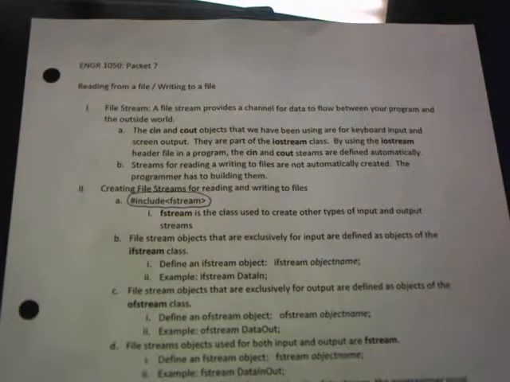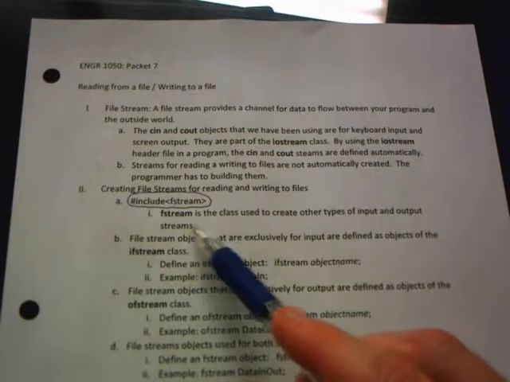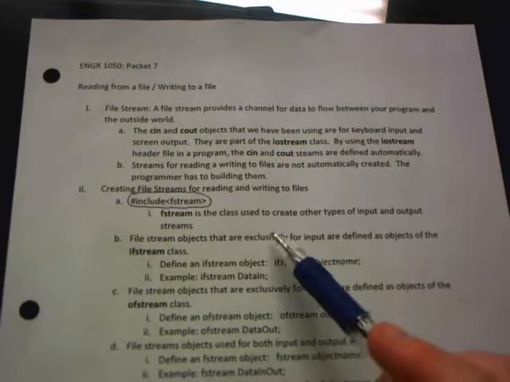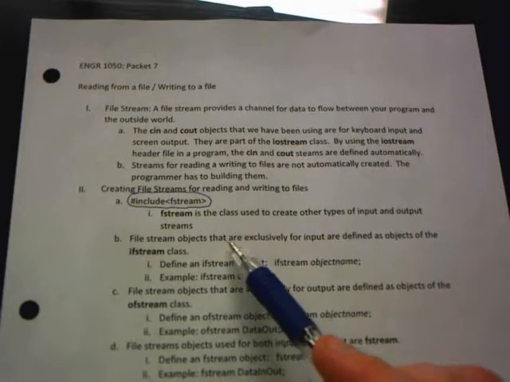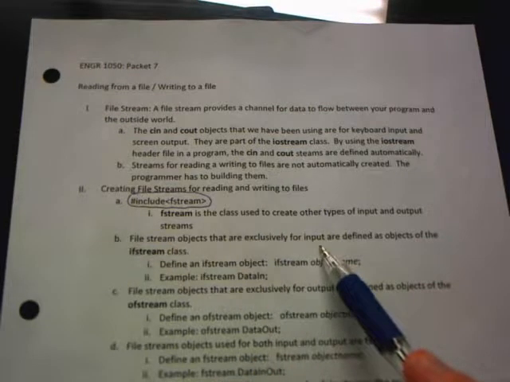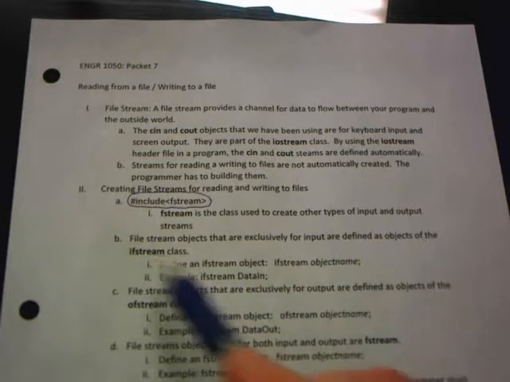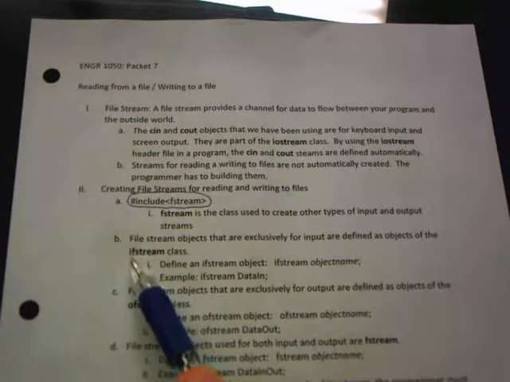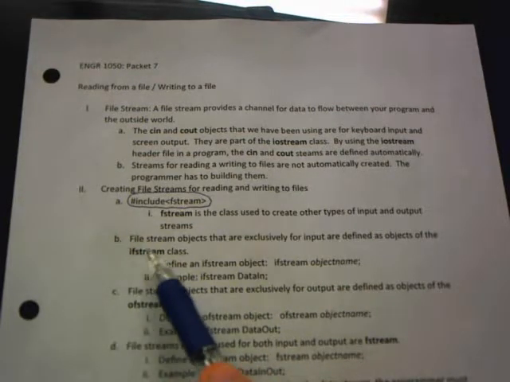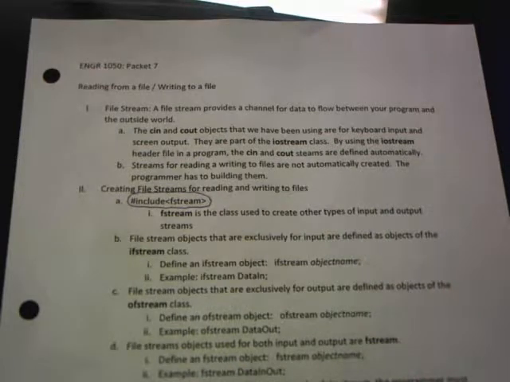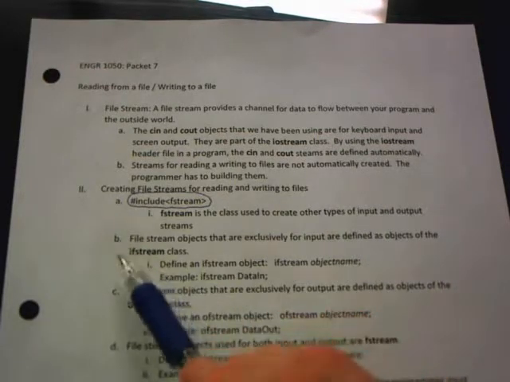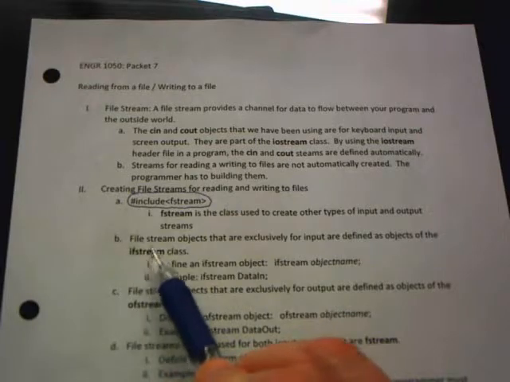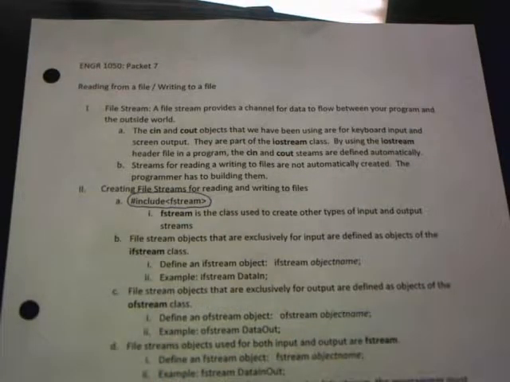All right, so fstream is a class used to create other types of input and output streams. File stream objects that are exclusively for input are defined as objects of ifstream. So I stands for input file stream. So if you want to read something from a file, you will use an input file stream. Conversely, if you want to write something to a file, you will use an ofstream, output file stream.